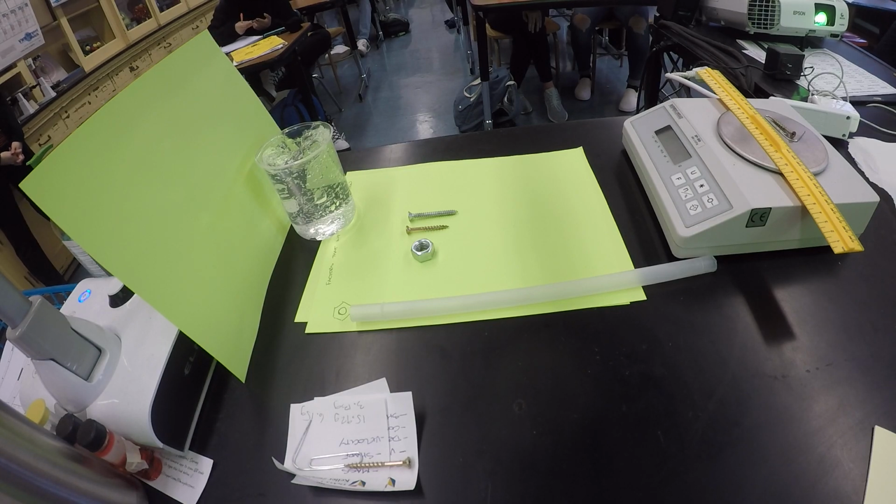So make sure that you guys have the beaker with the gel. This is called a nut, right? The washer looking thing. It's not a washer because washers are flat. So this is called a nut. Then you have your two screws, one that is copper in color, one that is silver in color. You want to draw that. Again, write your description.